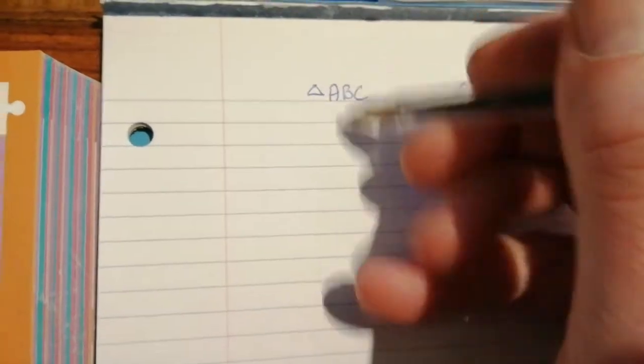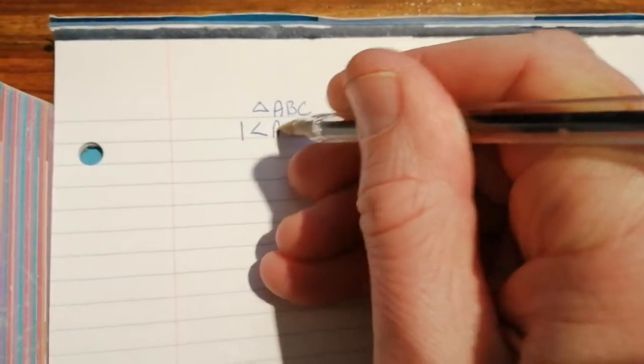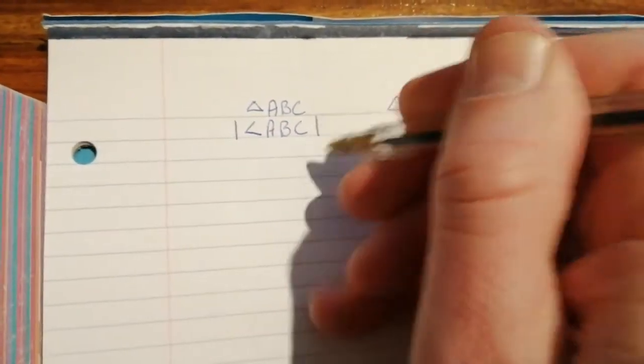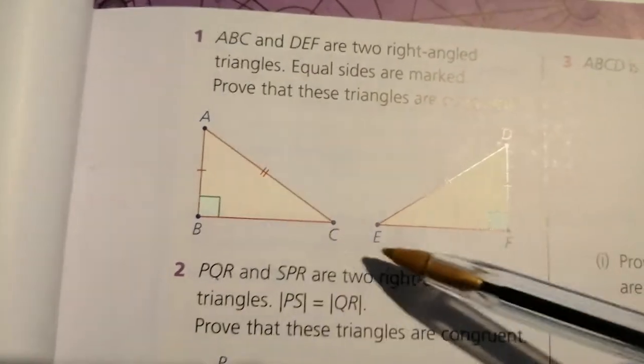We write it like this, underneath. We're going to form a type of column underneath the triangle ABC part. We write the measure of the angle ABC, so it's B in the middle. B is where the right angle is, the angle ABC.